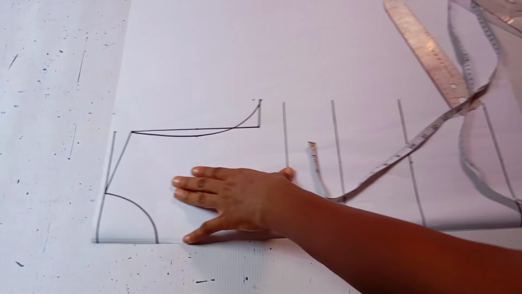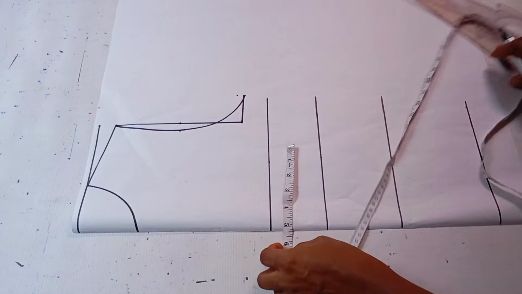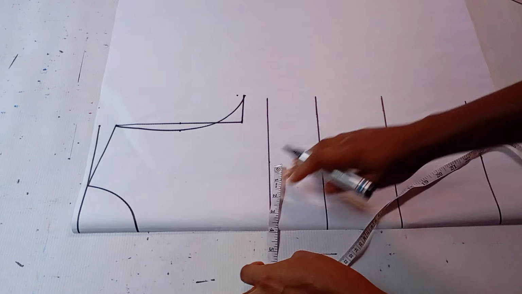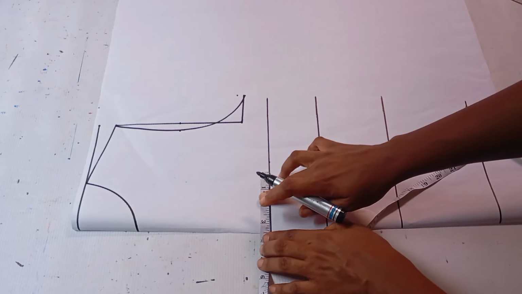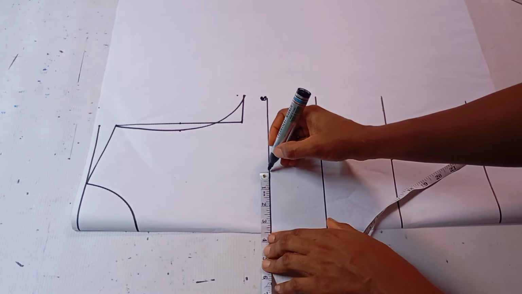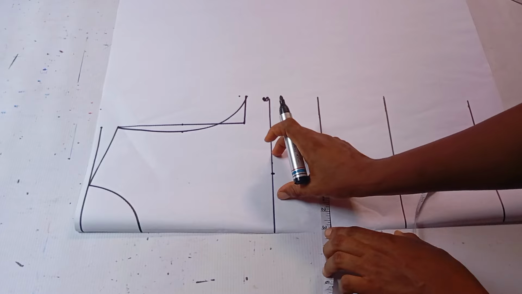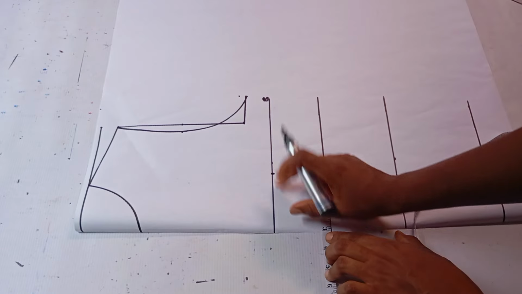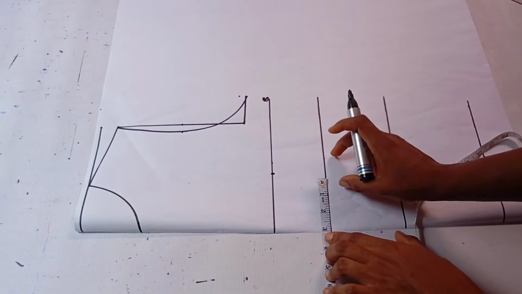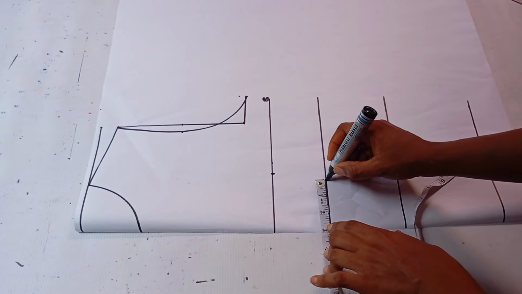Alright, so as soon as that is done, the next thing I'm going to do is to input my dart measurement, my bust span divided by 2. I have 3.5 inches. So on this bust line, I'm going to mark 3.5 inches. Then under bust, I'm going to reduce it by 1/2 inch. Whatsoever I have here, I'm going to reduce it by 1/2 inch. So I'll be marking 3 inches here.